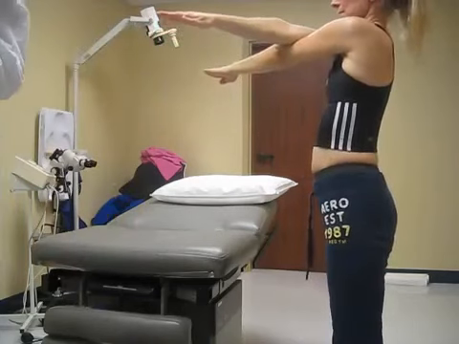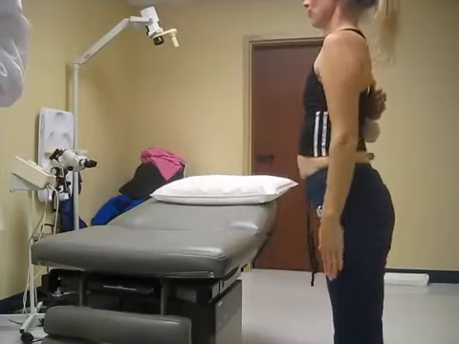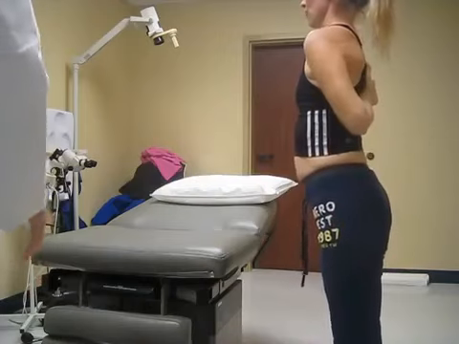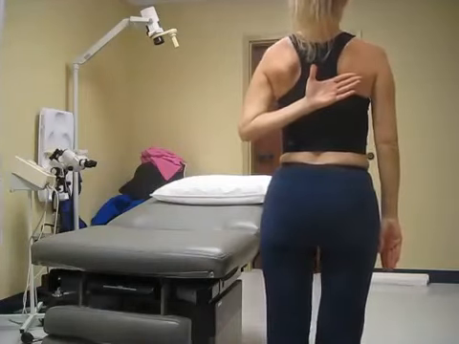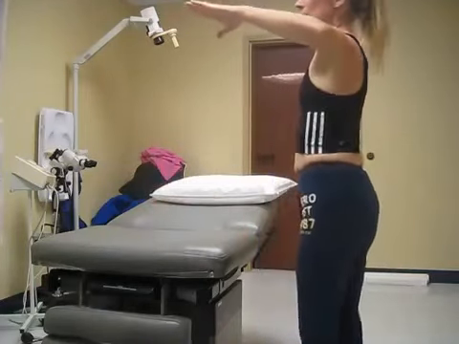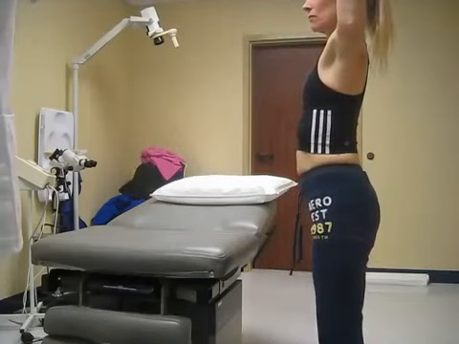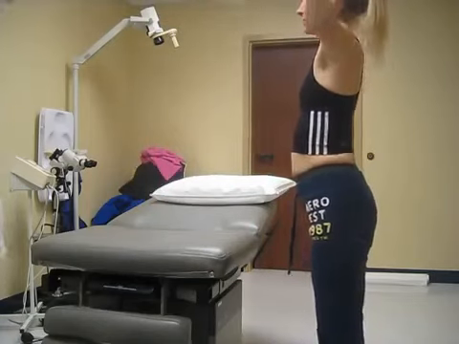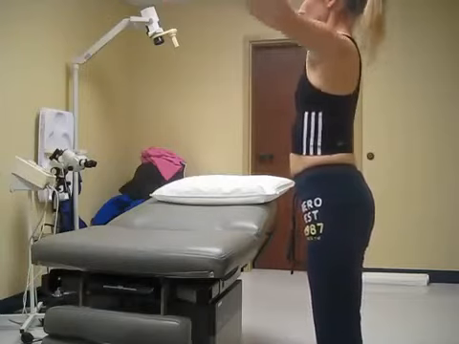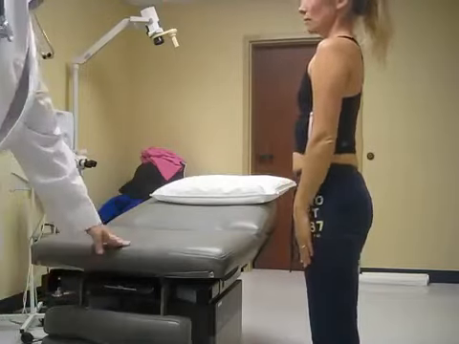Good. Internal rotation. And then do the other hand. Good. Then the arms out like this. External rotation. Very good. Now then circumduction as well. Okay, great. All right, so here you come back here, please.